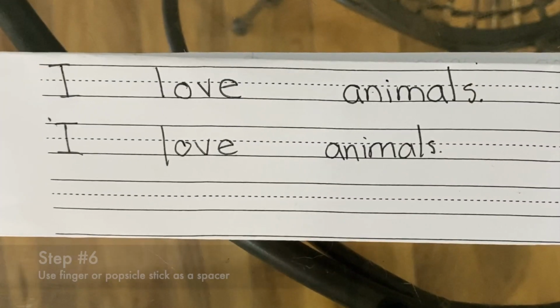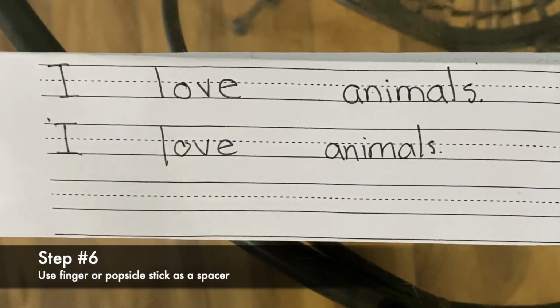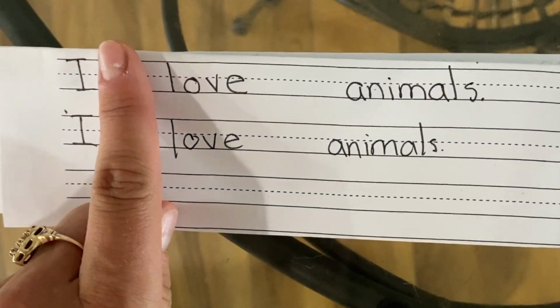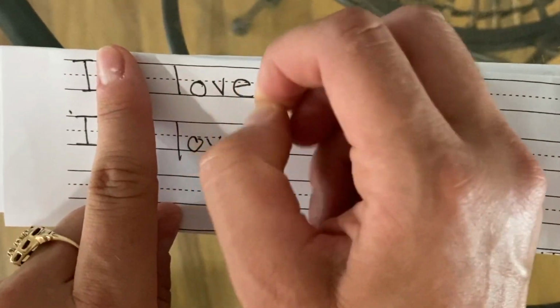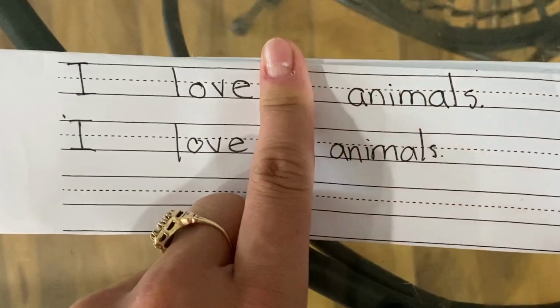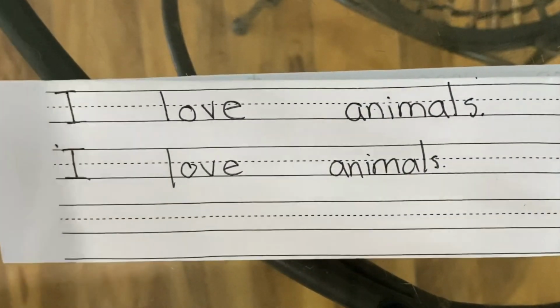If your students are still struggling to understand the concept of spacing, you can have them use their finger as a finger spacer. So they would have their pencil in their dominant hand writing I. You would instruct them to put their finger right next to the letter I. Then they would write the next word, love, put their finger right next to the next word, and write the last word, animals. If they don't want to use their finger, no problem.